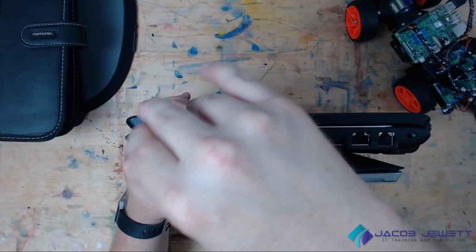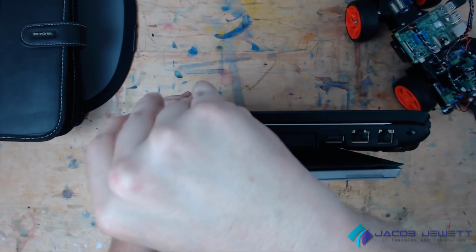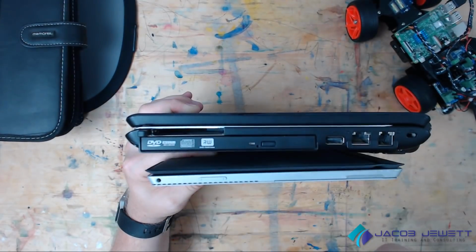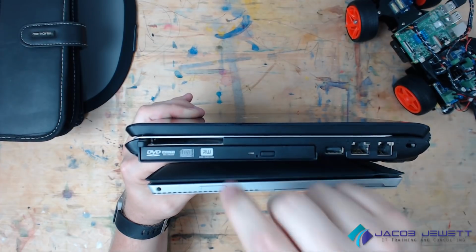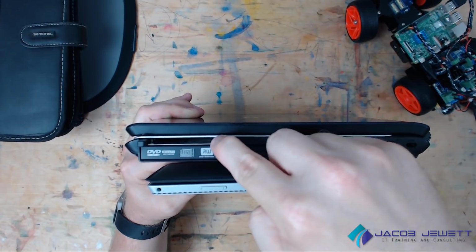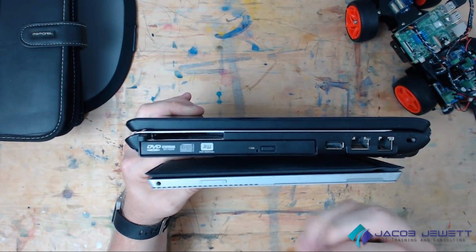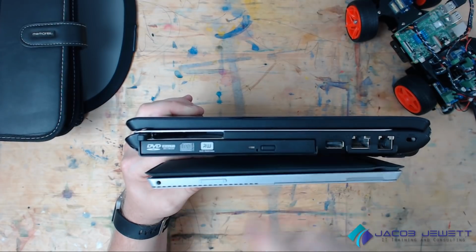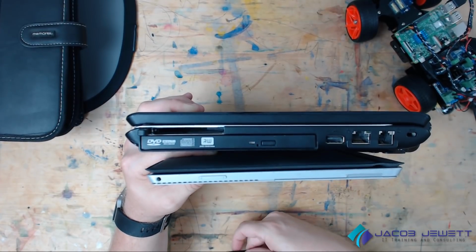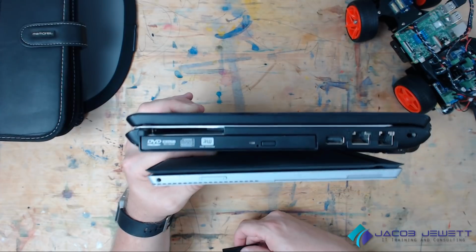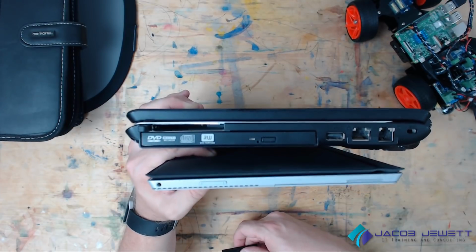We also, on this laptop, have what's called a PCIe card slot. This is an old PCI standard where you would actually use these external cards that you would plug in to add functionality to the laptop, basically allowing for expandability of the laptop.